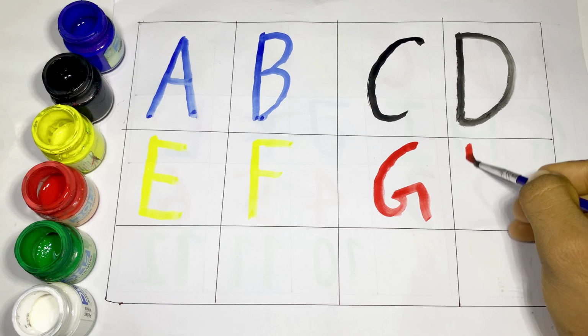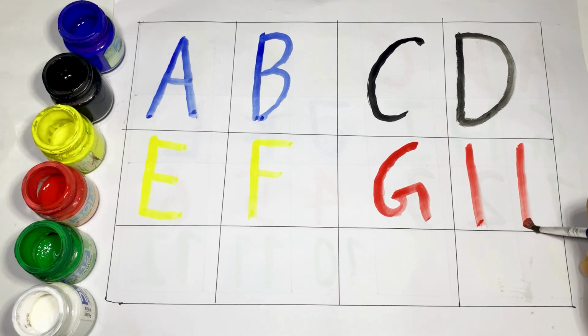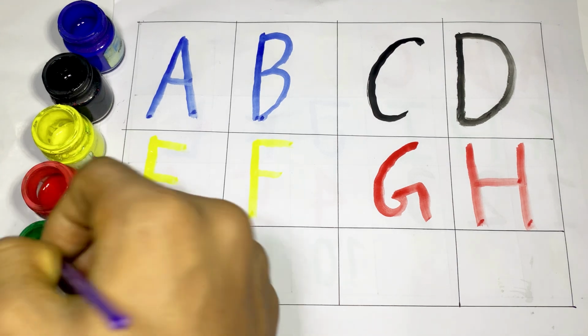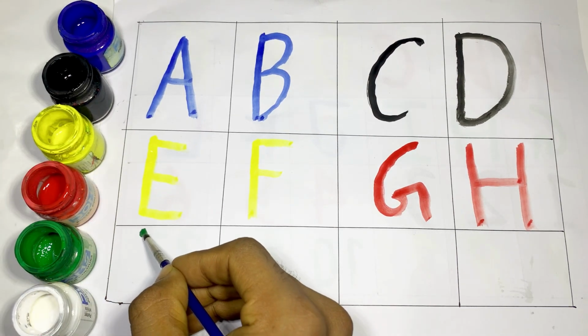H. H for hand, H for helicopter. Kids, now draw I. I for ice, I for ice cream. The alphabets of I, and use green color.